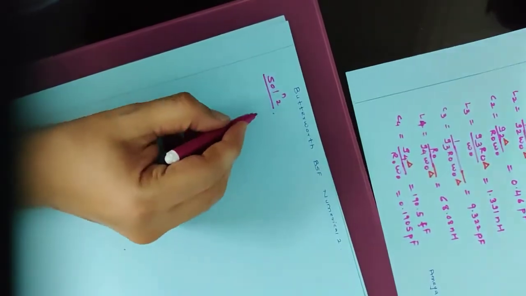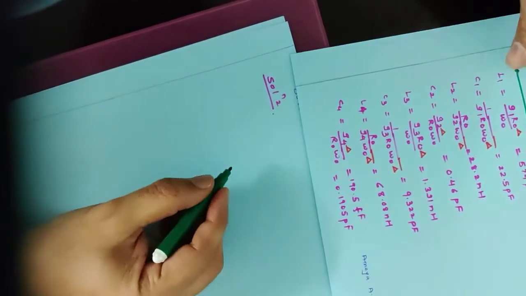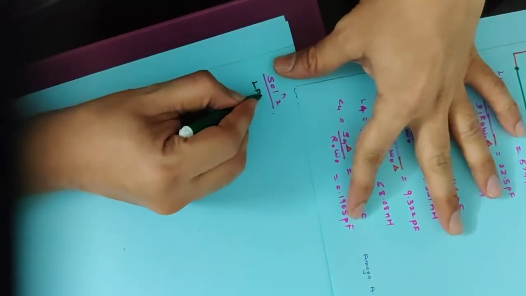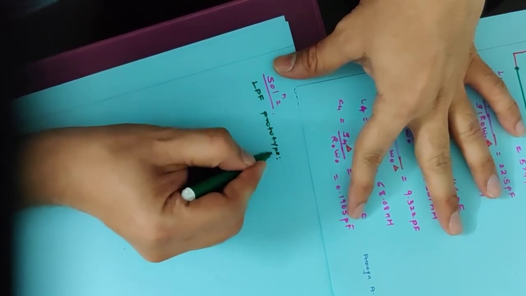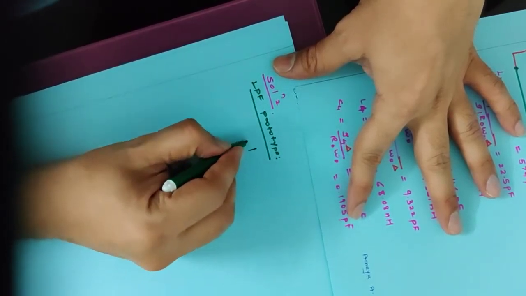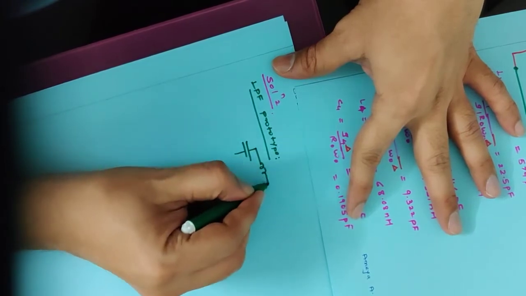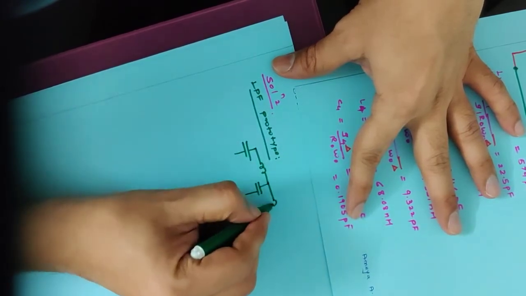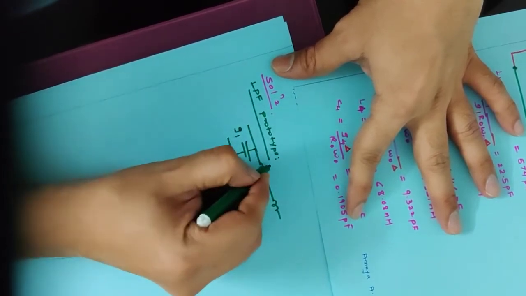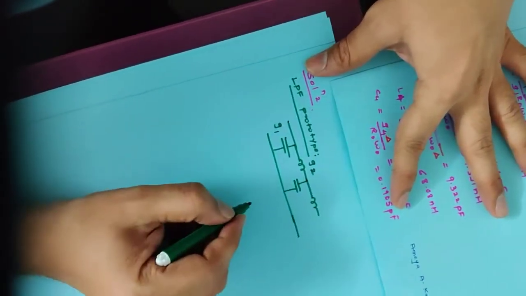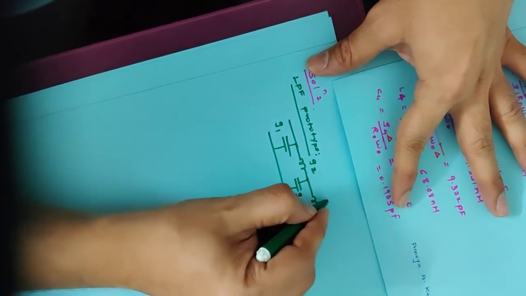So when we design, this solution will come from the low pass filter prototype, where the first element will be considered as parallel capacitor, and then inductor, capacitor and inductor. 4 elements you have to consider. This will be G1, G2, G3 and G4.